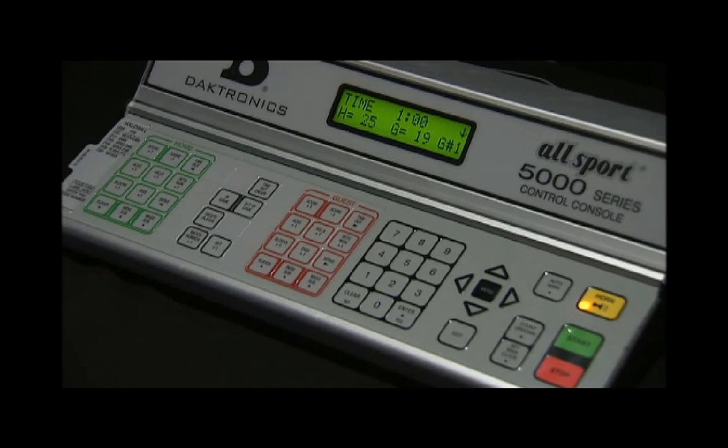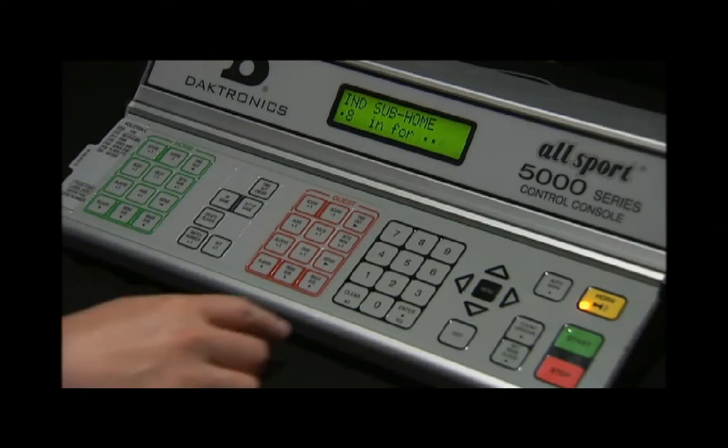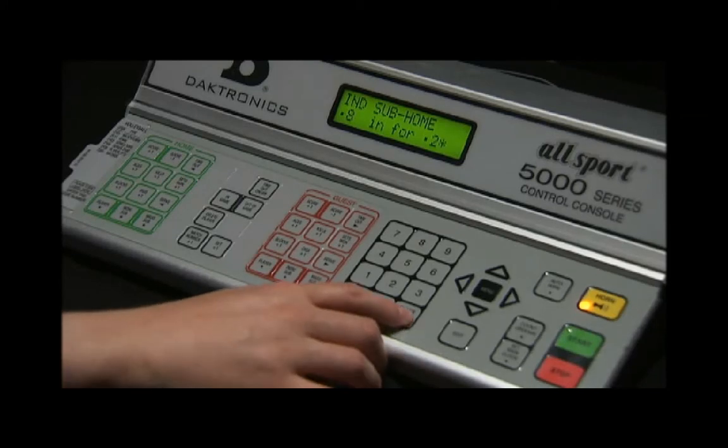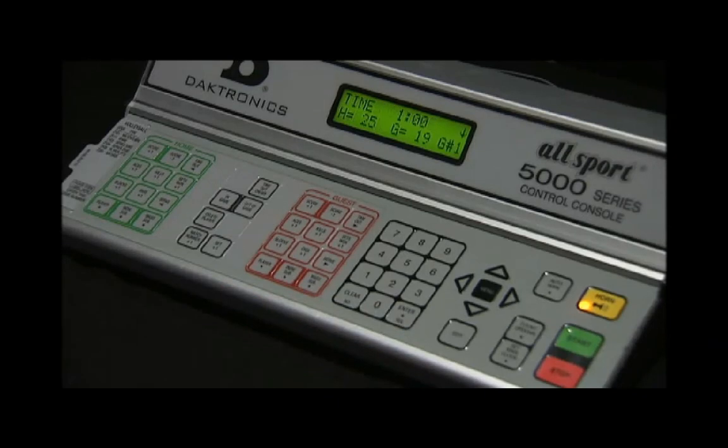When the home or guest individual sub key is pressed, this prompt asks for the player number entering or leaving the game. Enter the number of the player entering the game on the number pad and press Enter. Enter the number of the player leaving the game on the number pad and press Enter. There are a couple of messages that could be displayed after selecting the individual substitution. The individual sub-home sub-OK message is displayed if no errors are found.